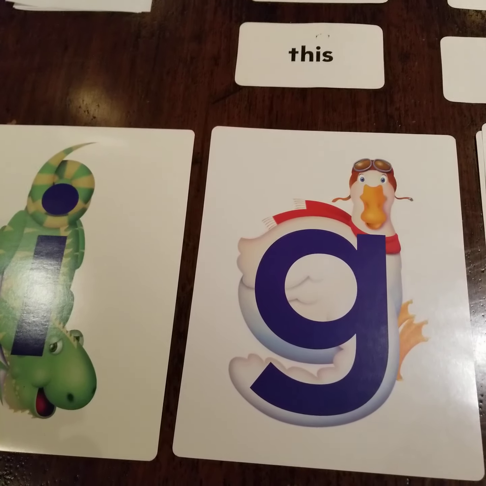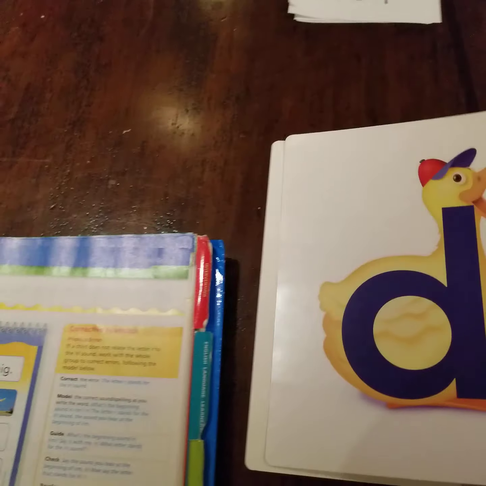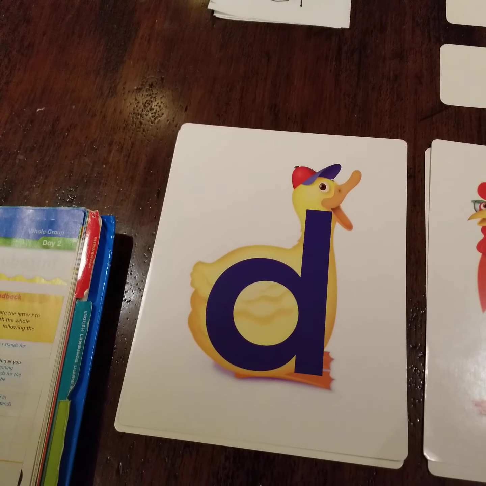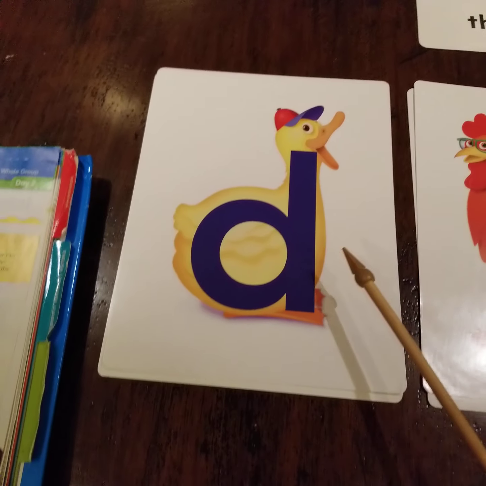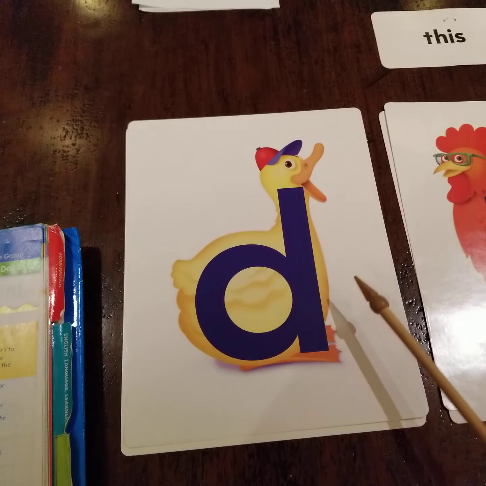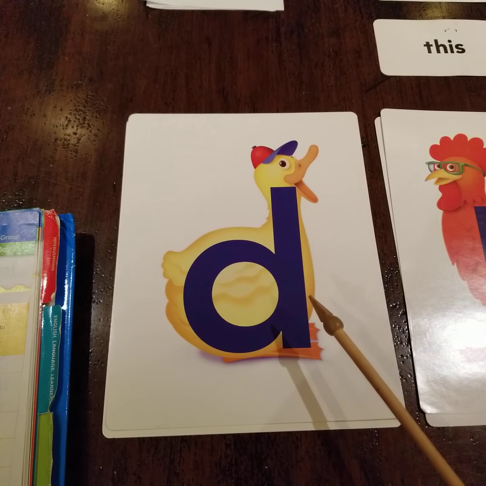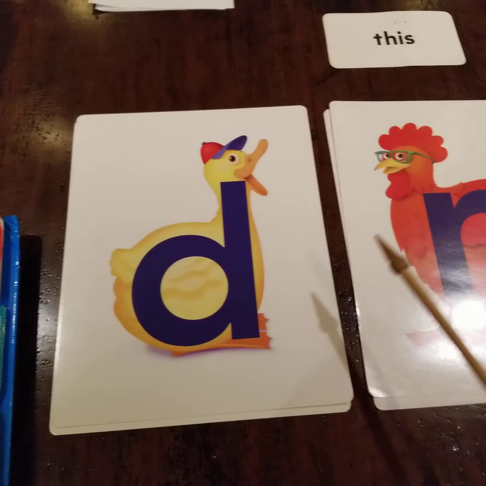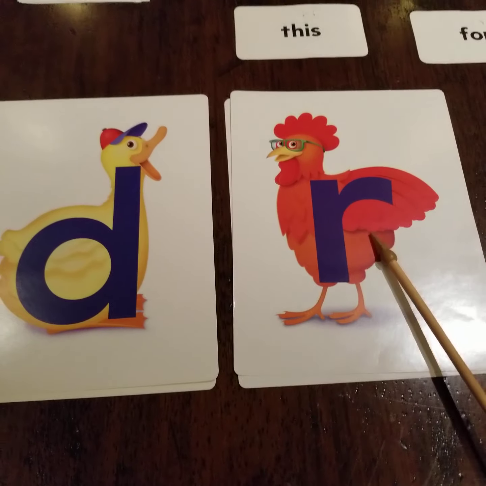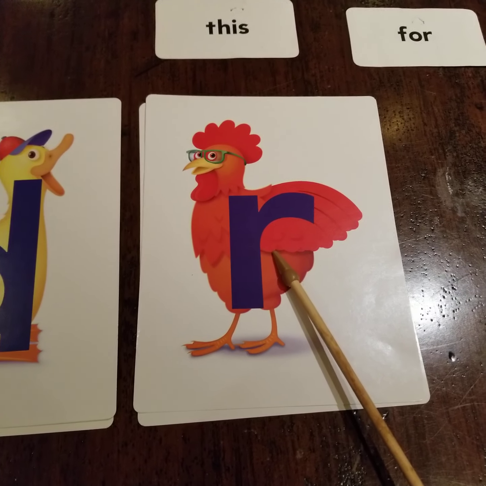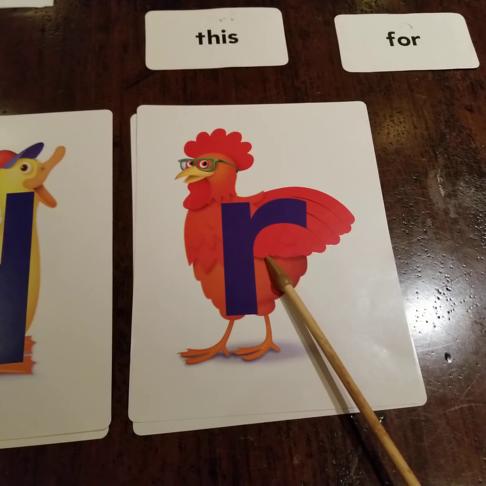Today, we are going to review letter D and our letter R. And we have our friend Dudley Duck who helps us remember that the D makes what sound? D, correct. And Reggie Rooster with the R, and that makes, that's right, the R sound.